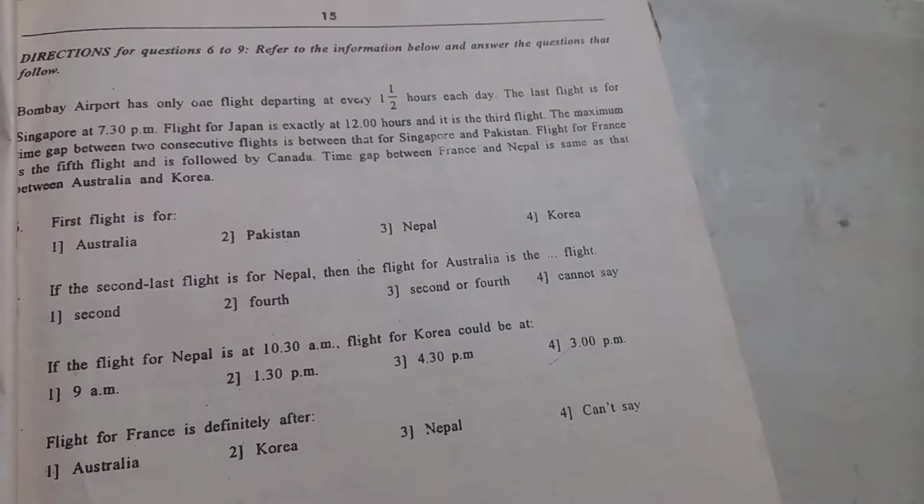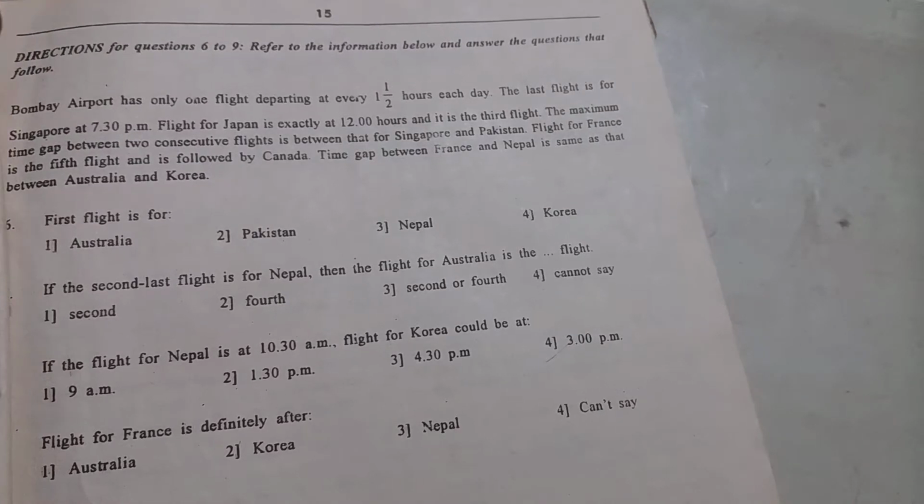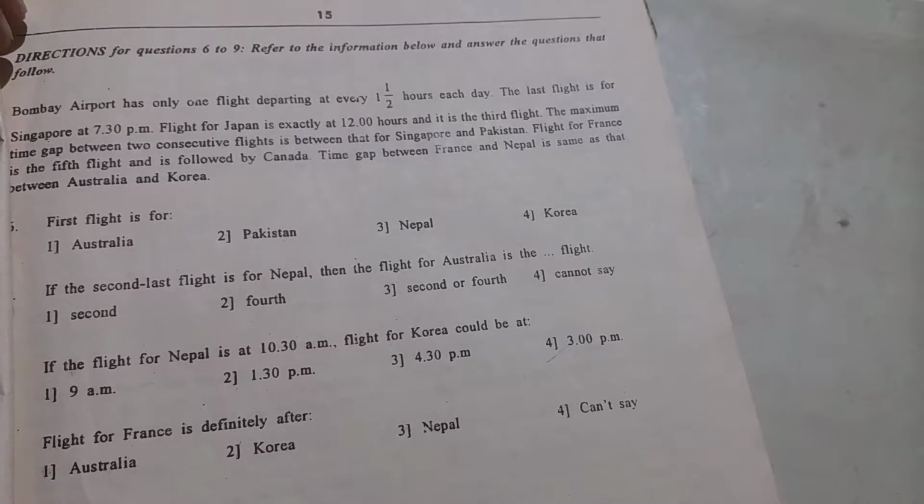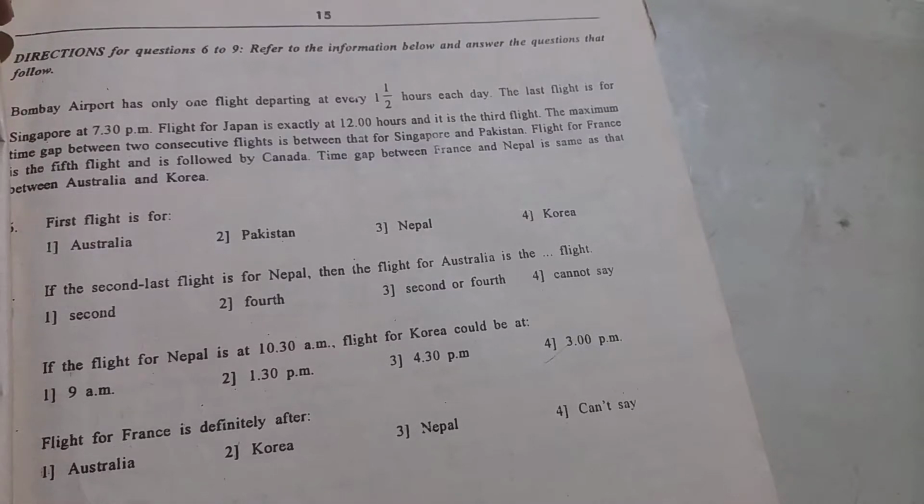Flight for Japan is exactly at 12 hours and it is the third flight. The maximum time gap between consecutive flights is between that for Singapore and Pakistan. Flight for France is the fifth flight and is followed by Canada. Time gap between France and Nepal is same as that between Australia and Korea. And then they have given us 4 of these questions. So let us start solving it.